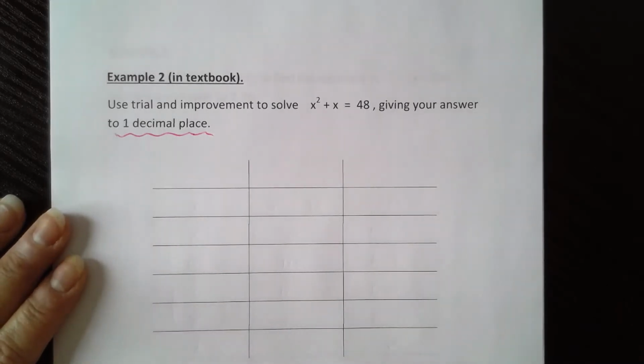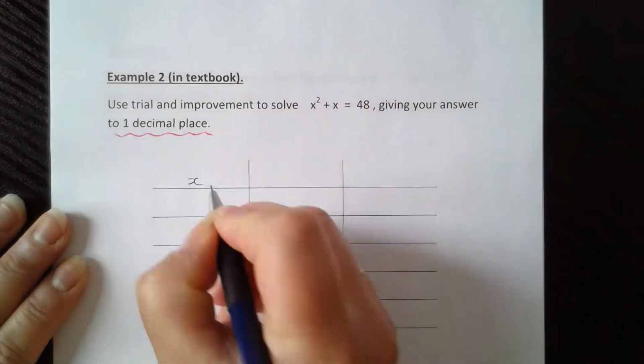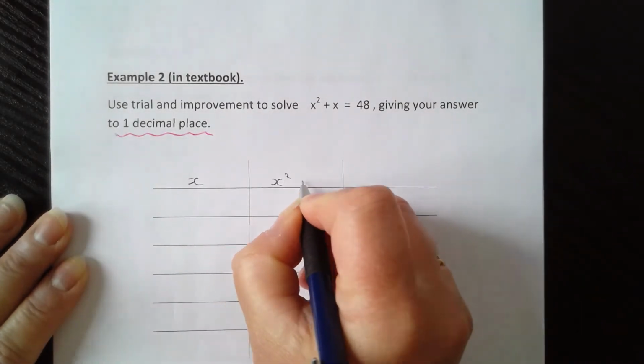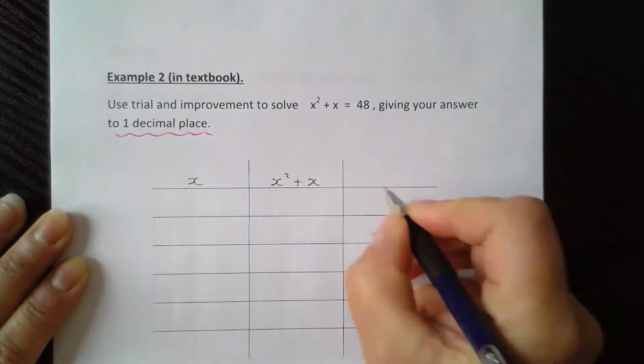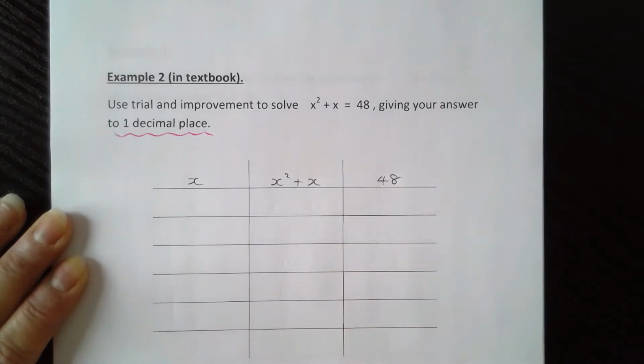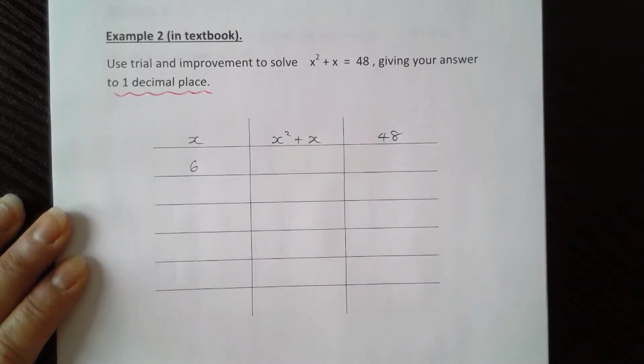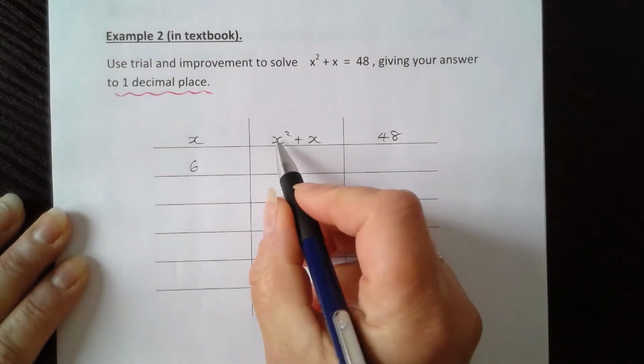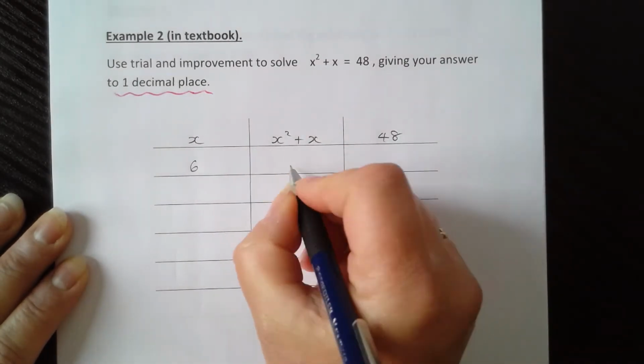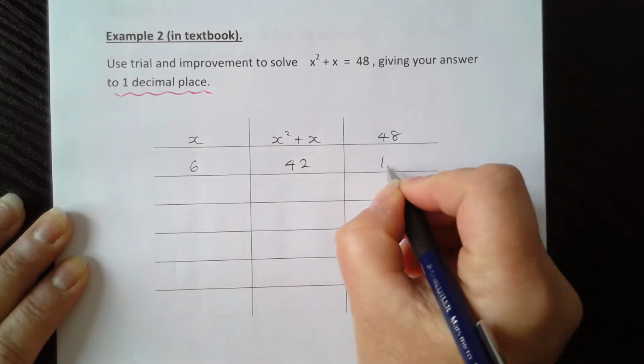It starts in the same way, so I choose my value of x. I'm going to work out x squared plus x, and I'm going to compare my answer with 48. So starting with whole numbers, I choose x is equal to 6, and when I substitute it into this, 6 squared plus 6 is equal to 42, which is too low.